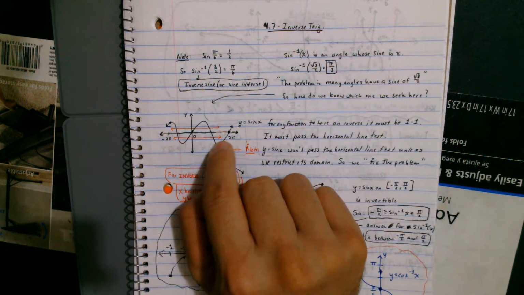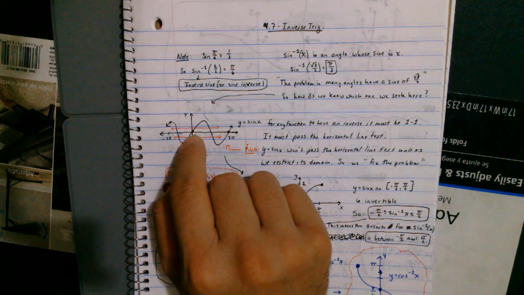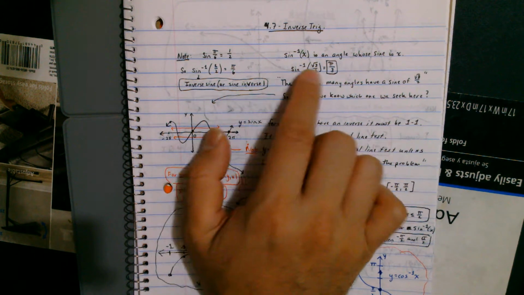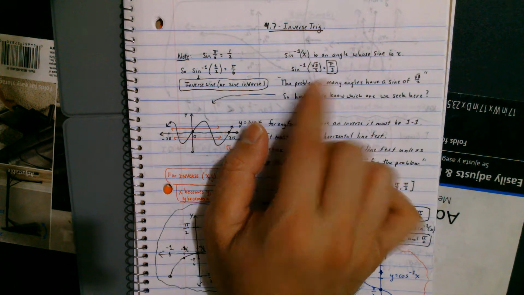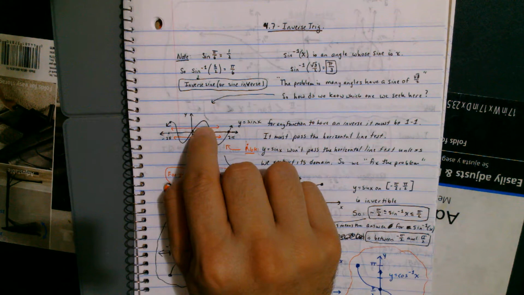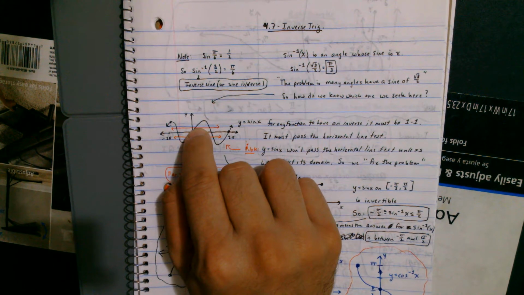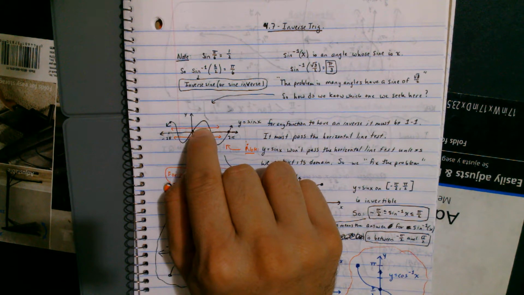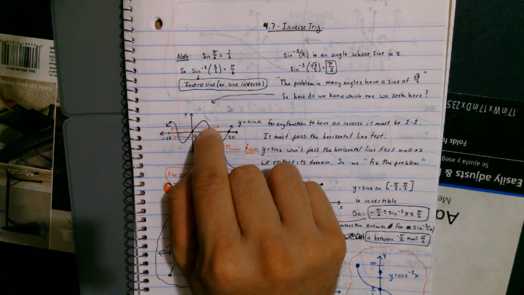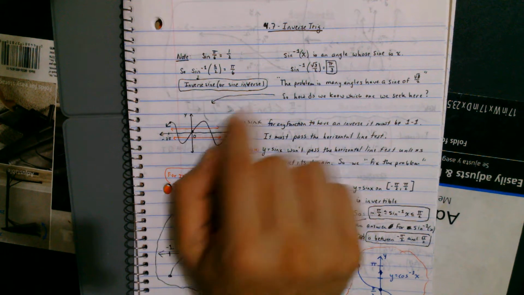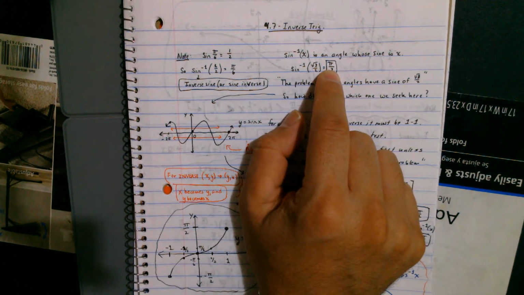Sine of 60, say maybe somewhere here, is square root of 3 over 2. But later on, sine of 120 also had the same answer. So this could also be 120 degrees, or 2 pi over 3.